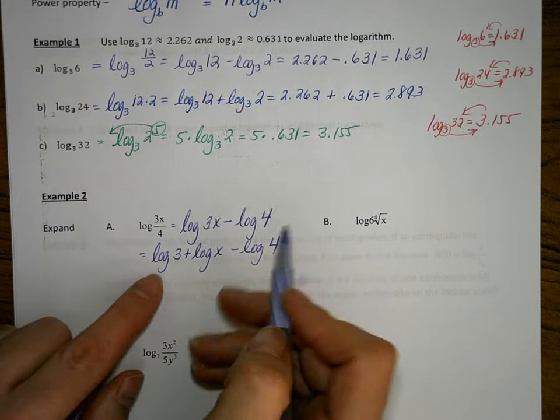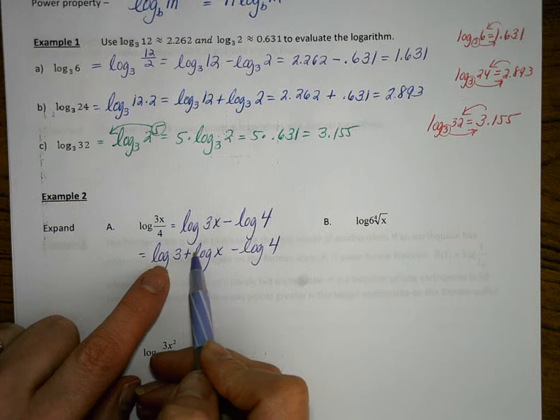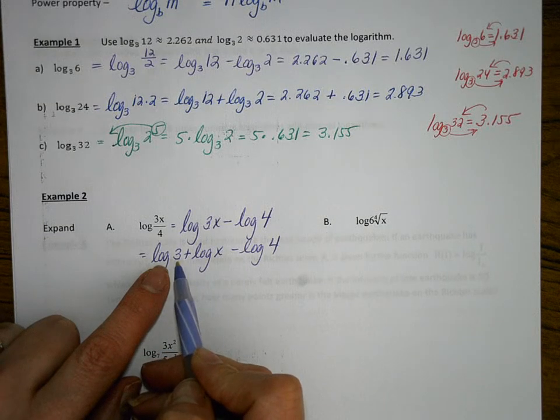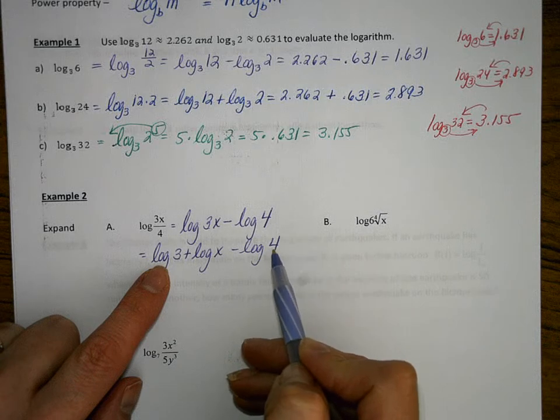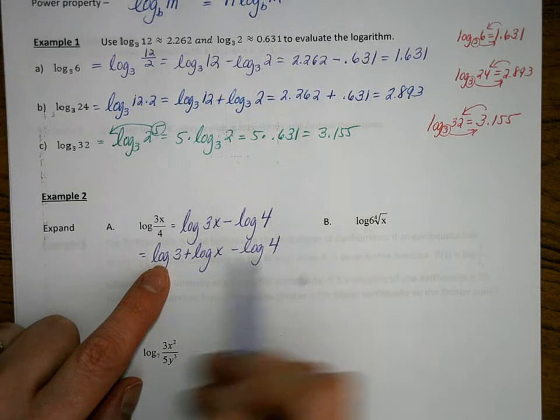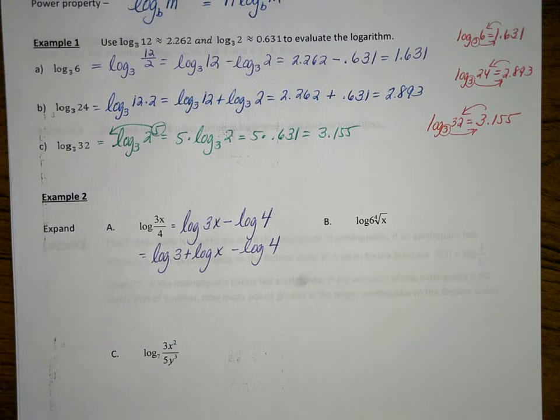Now, once they're down to a single component, you can't break them down any further. So I realize that I am in log base 10. So is there 10 to a power that gives me 3? Is there 10 to a power that gives me x? No. What about 10 to a power that gives me 4? No. So this is expanded. This is as best as I can do. I broke it down into its smallest pieces, to its smallest components.